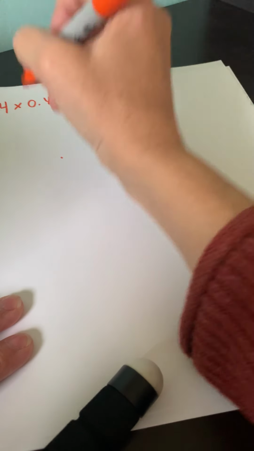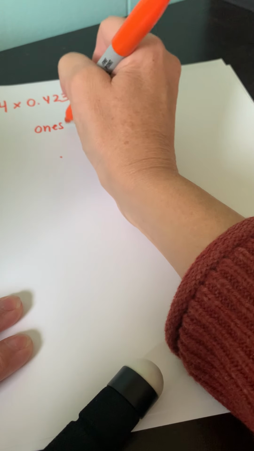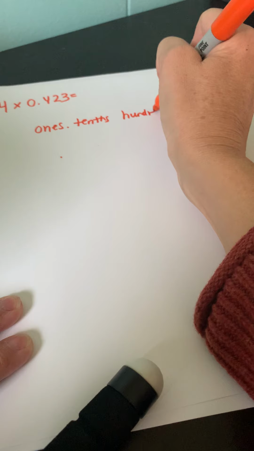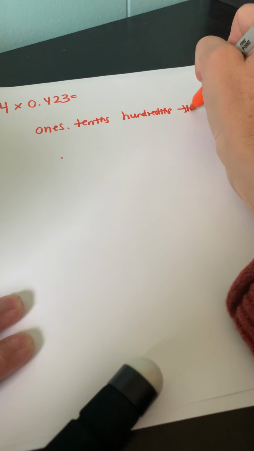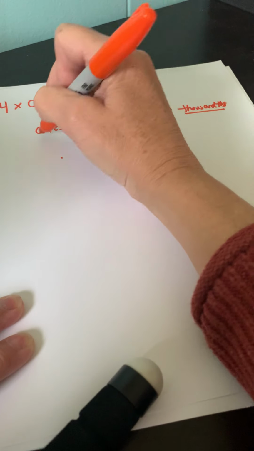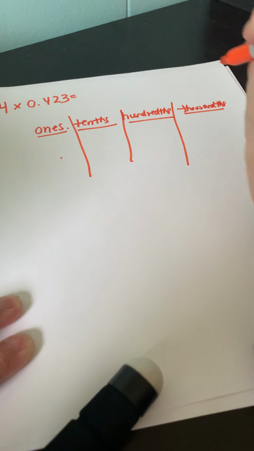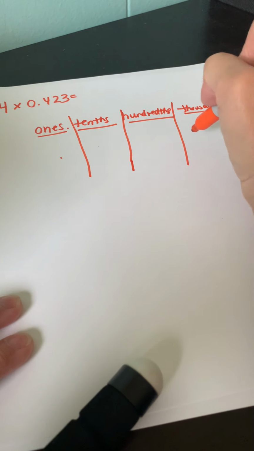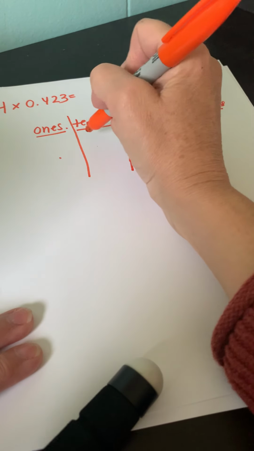First, let's do our place value chart. So I have ones, tenths, hundredths, thousandths. Four copies of this. Go ahead and draw it. Press play when you are ready to check.